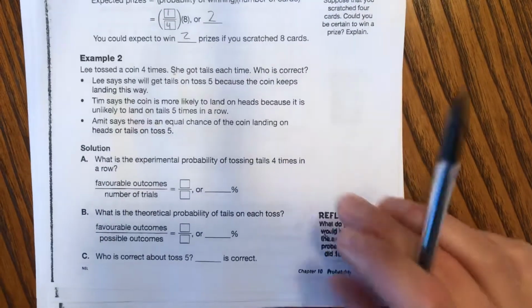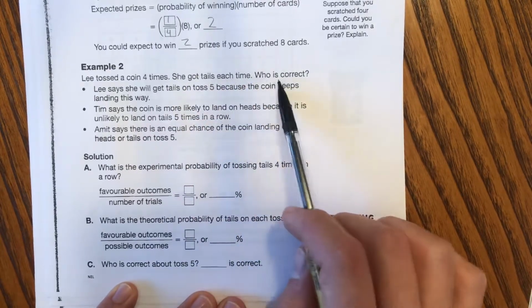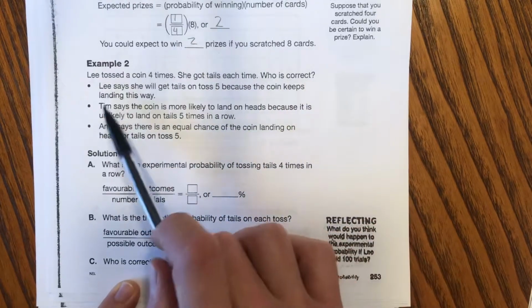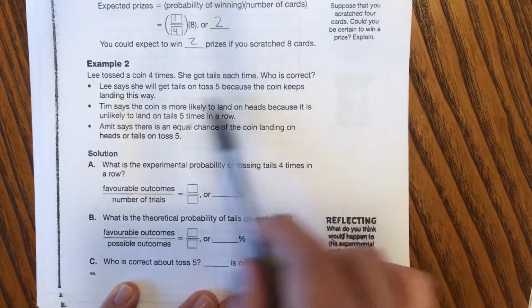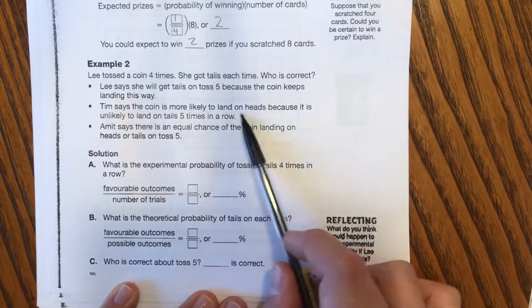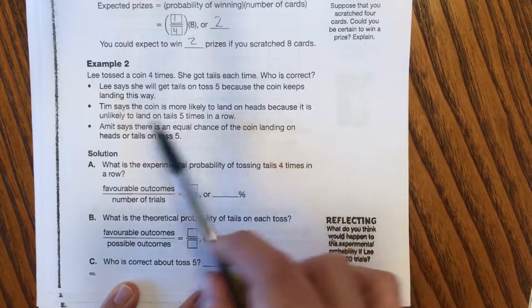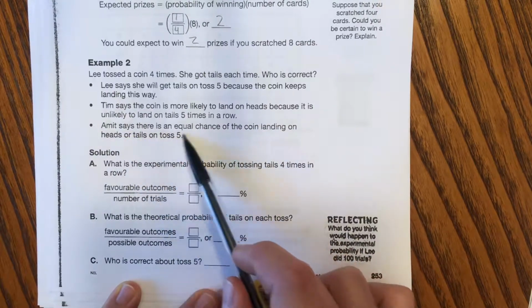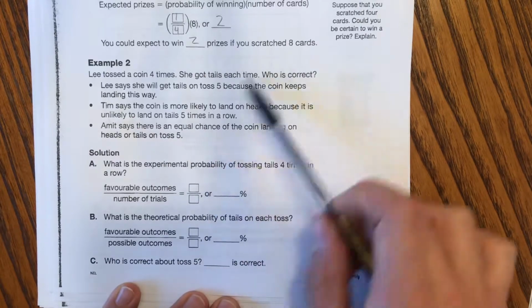Example 2. Lee tossed a coin 4 times. She got tails each time. Who's correct? Lee says she will get tails on toss 5 because the coin keeps landing that way. Tim says the coin is more likely to land on heads because it is unlikely to land on tails 5 times in a row. And Amit says there is an equal chance of the coin landing on heads or tails on toss 5. Who's correct?